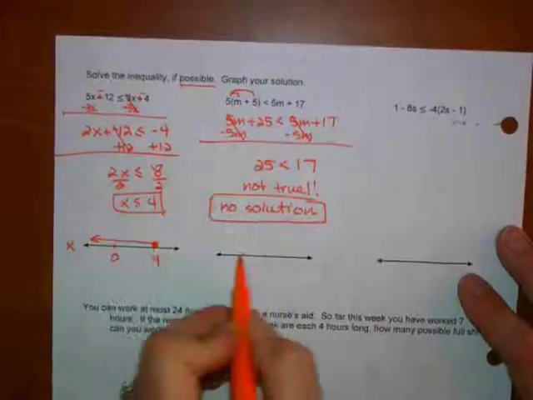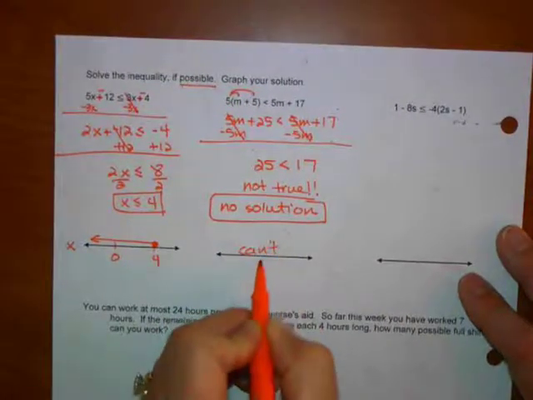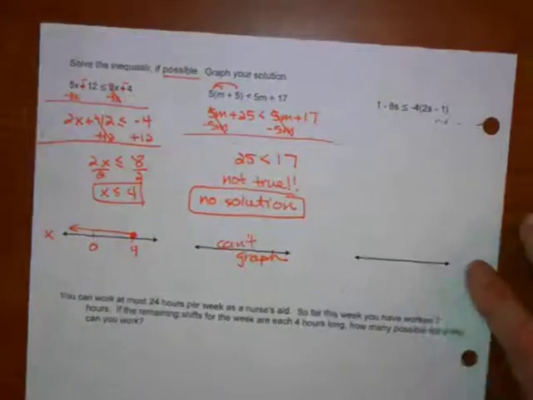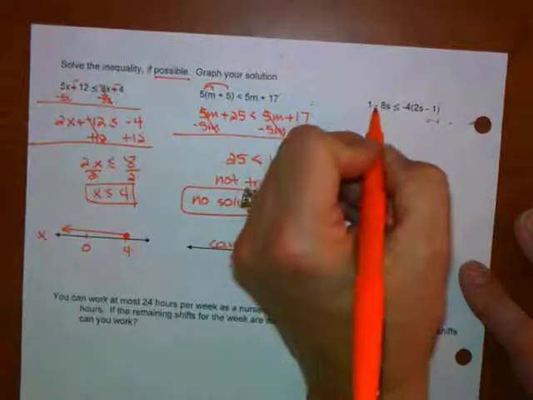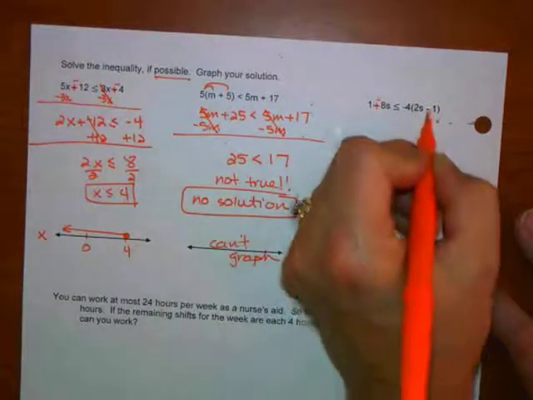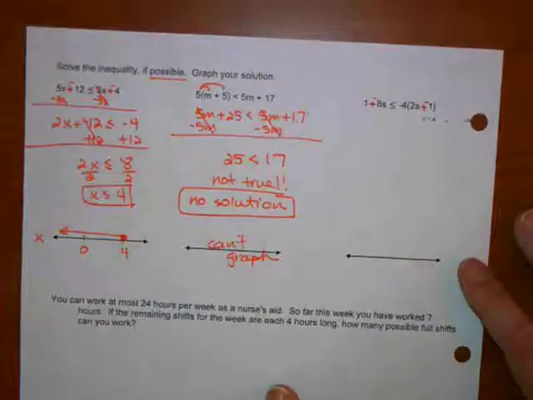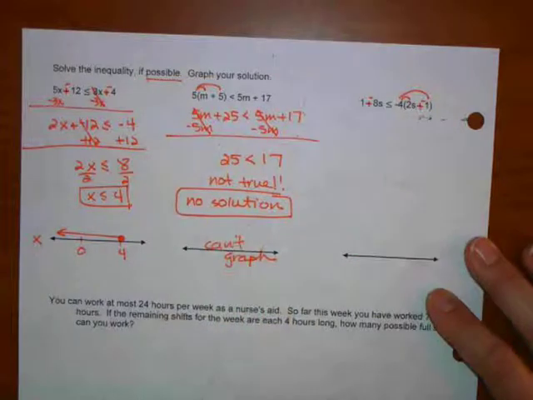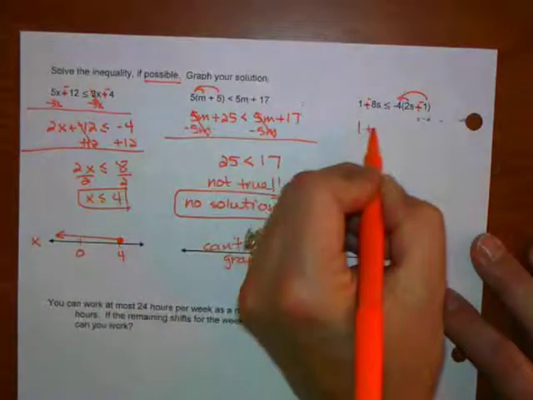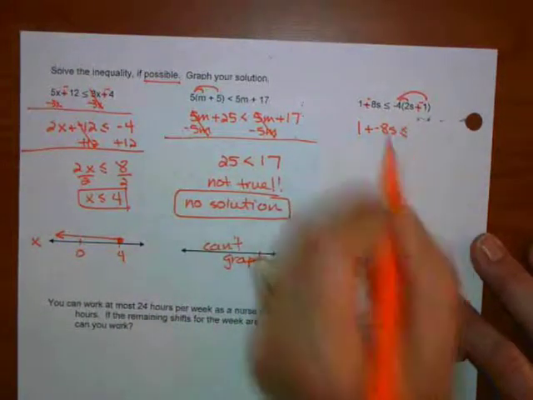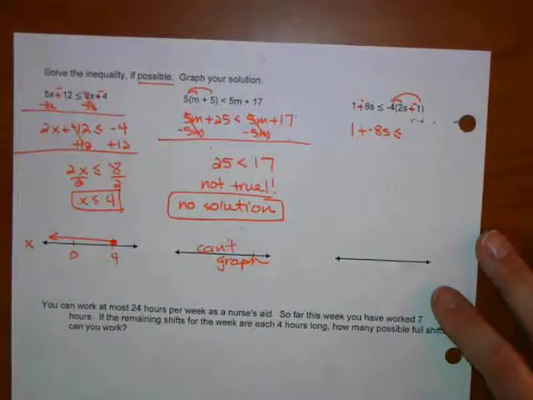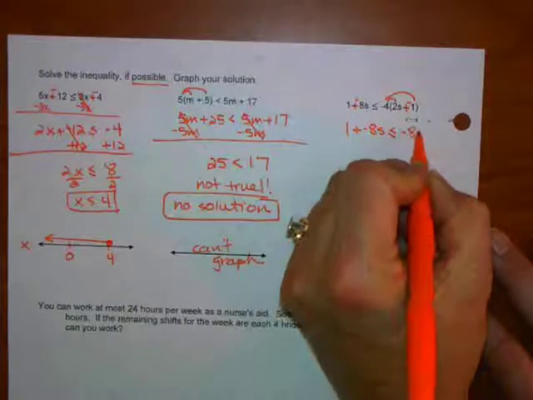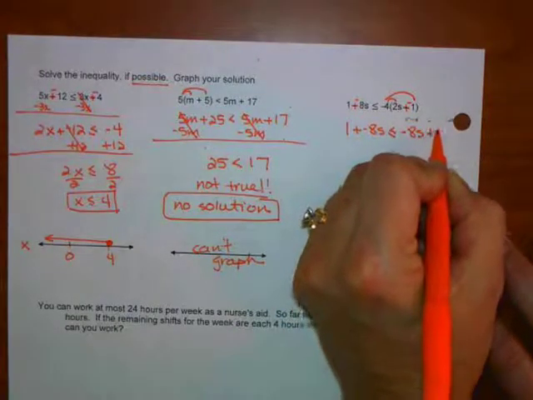All right, let's see. There's another. Oh, so you can't graph this. You can't graph when there's no solution. Okay. So this one here, let's change these to adding a negative and adding a negative. It doesn't help me to divide by -4, so I have to distribute that -4. I get -8s plus 4.